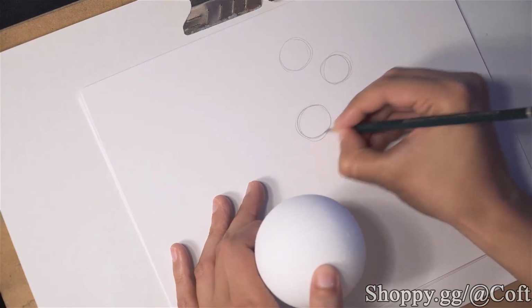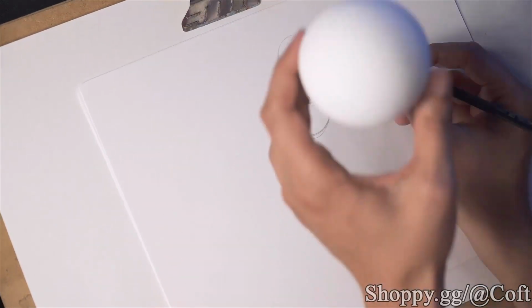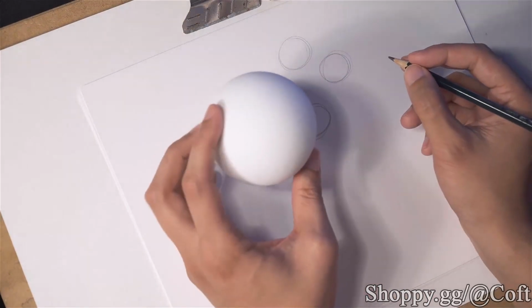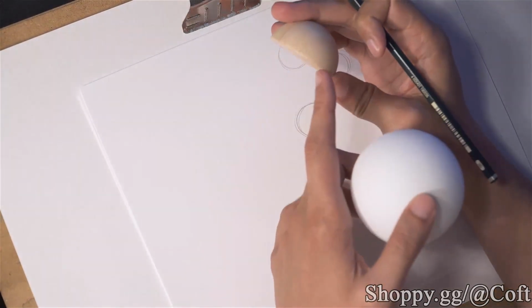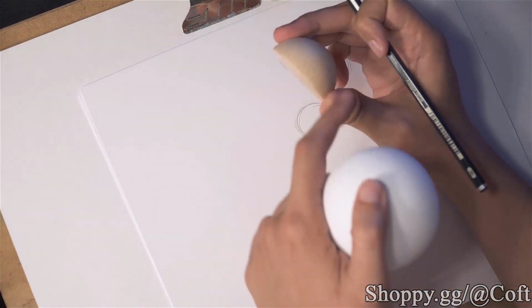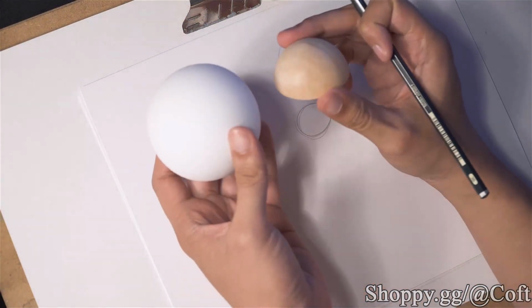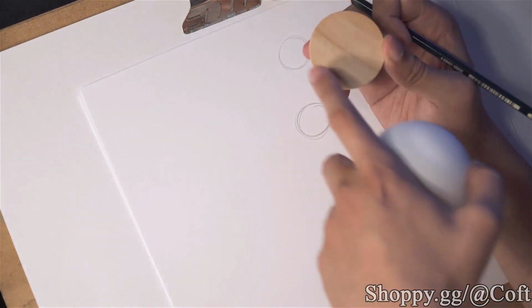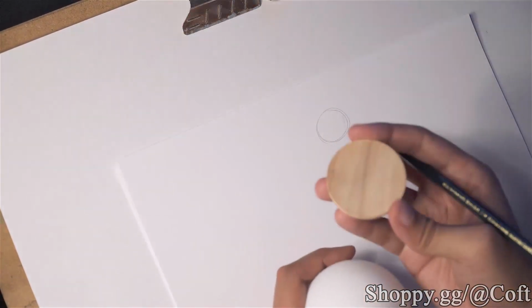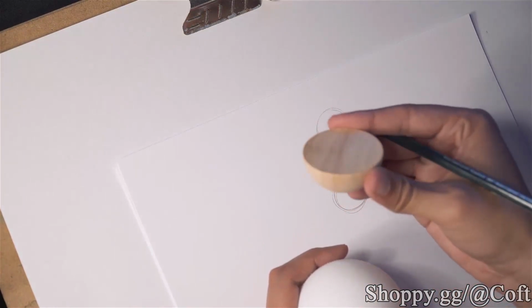But that doesn't really help us in understanding how to construct these. So I have this other form here where it's cut off kind of at the halfway or equator point. So as you see here, there is a circle that we can see that's chopped off, and is basically an ellipse, just like our other forms.